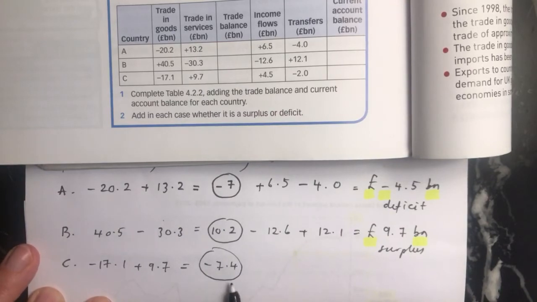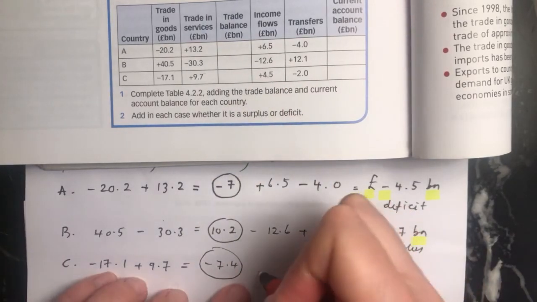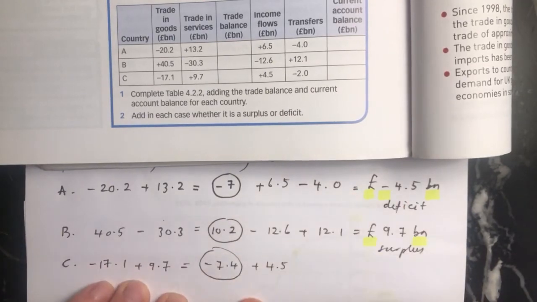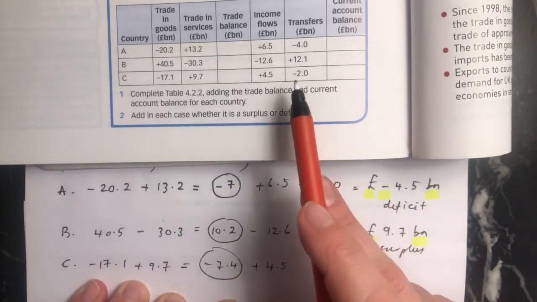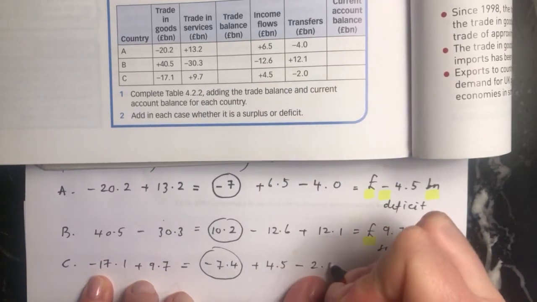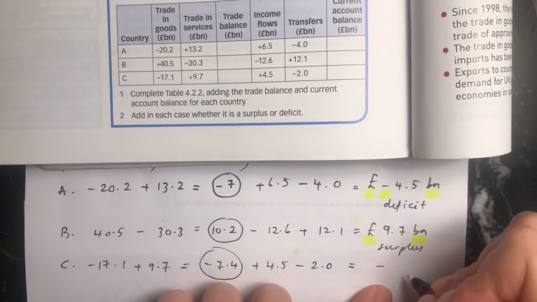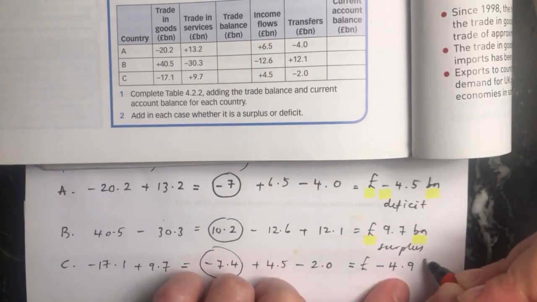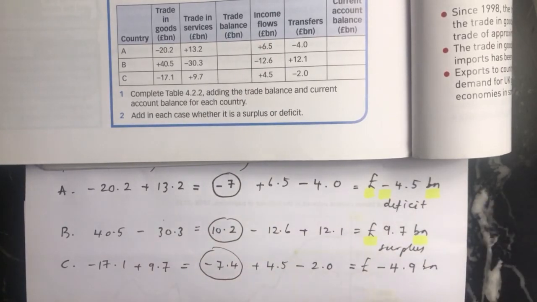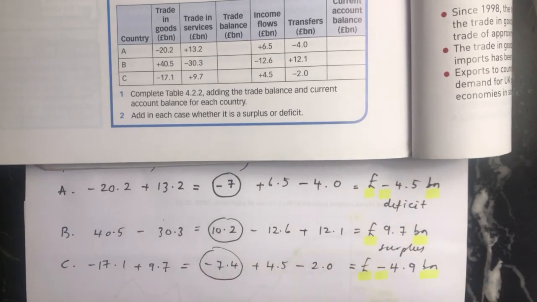Then that's our balance of trade, but now to find out the current account balance, we need to look at the income flows. They were plus 4.5. And then we need to look at the transfers. Overall, there was a deficit there, that was minus 2. So we're going to minus 2.0. Overall, that equals negative, important to put that in, 4.9. Remember again, it's in pounds and it's billions of pounds. Really important that you put your pound sign, your billions, and that negative sign there.